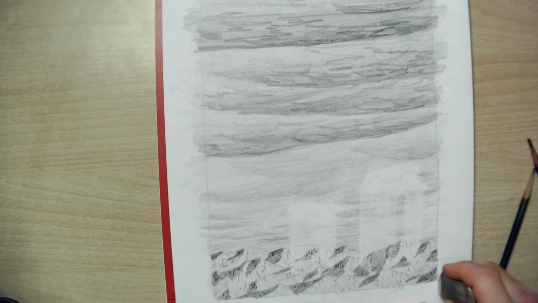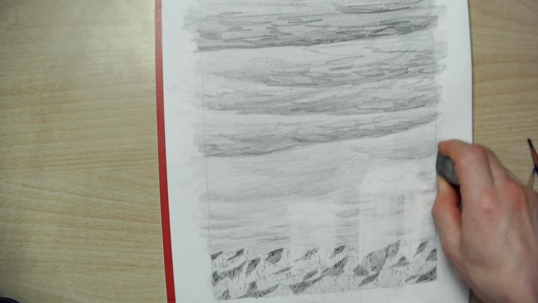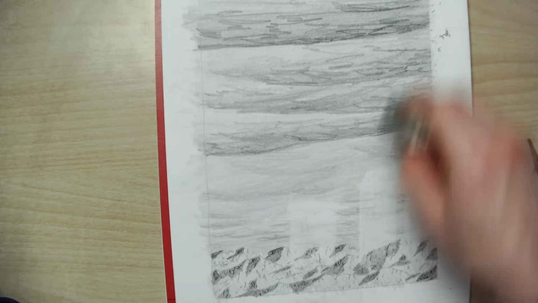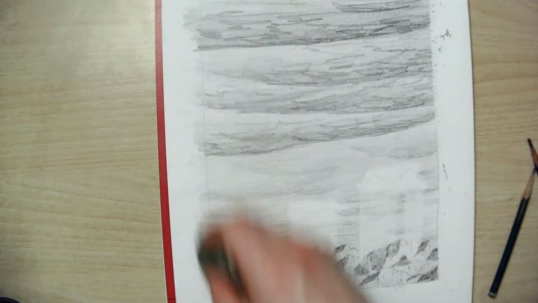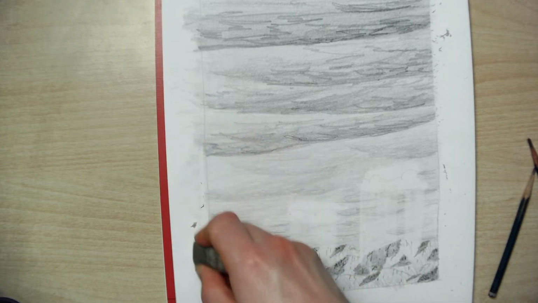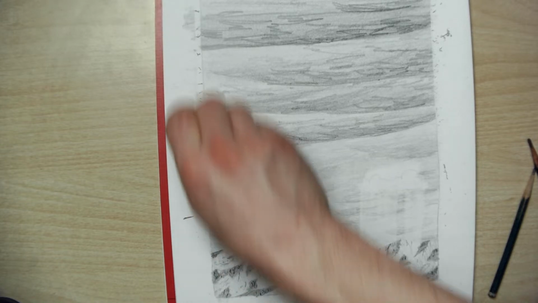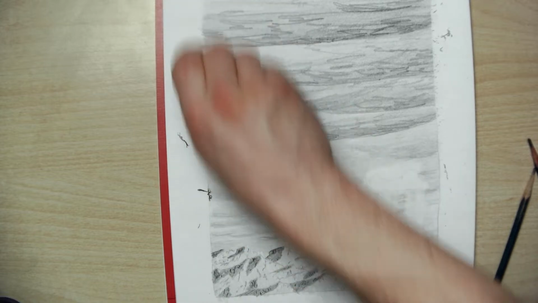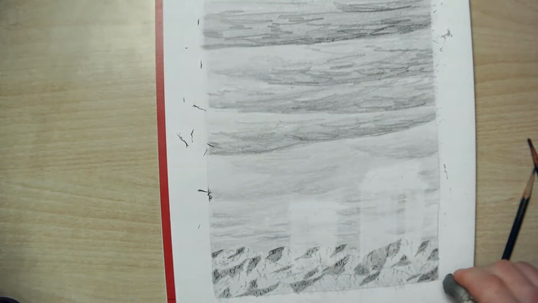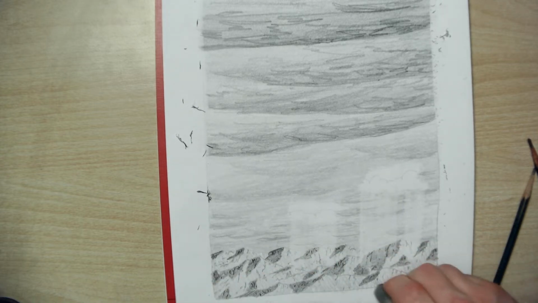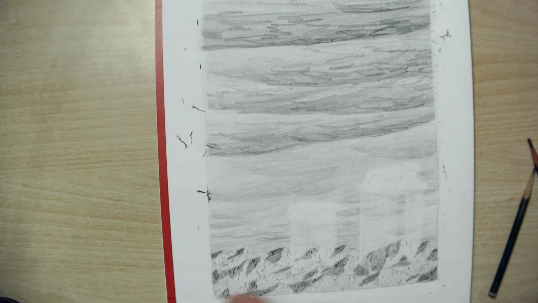Okay, and we've got our scene for today. So let's clean up the edges. Like this.